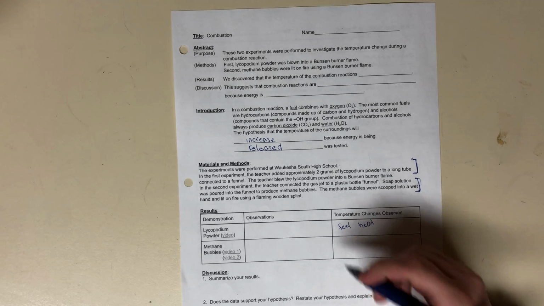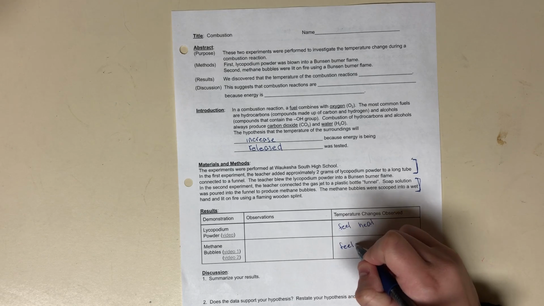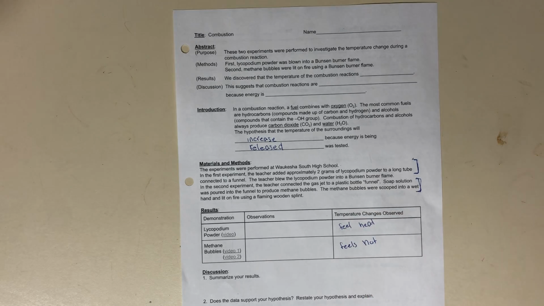So, temperature change observed. It feels hot. When you light those bubbles on fire, they feel warm. They feel very hot. And write down your observations. What do you see happening? Is there fire? Is there a color change? What do you see happening?